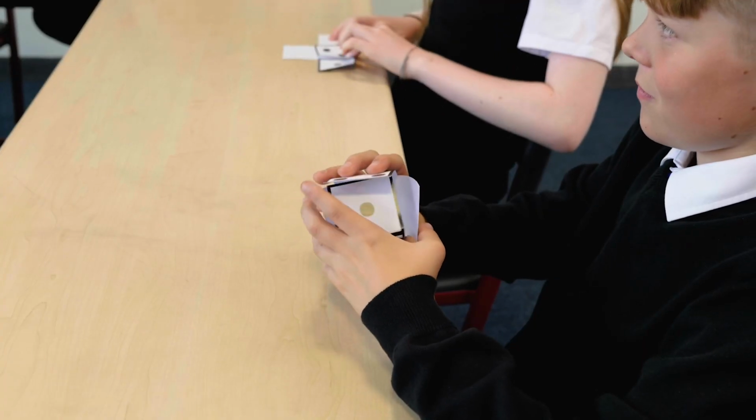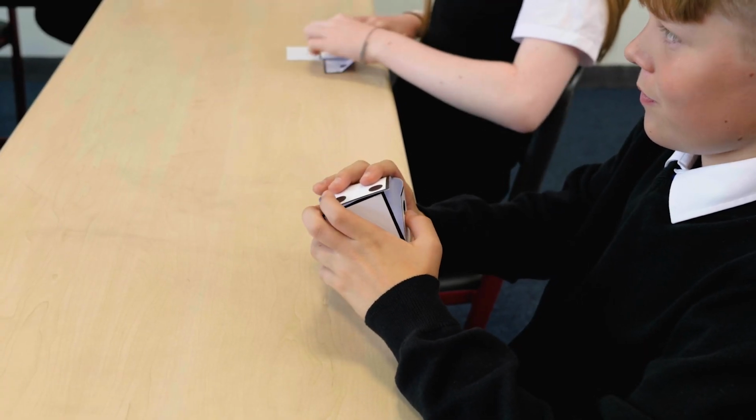So what shape have we formed? A cube. A cube, but not a die. Not a die. Good luck, everyone.